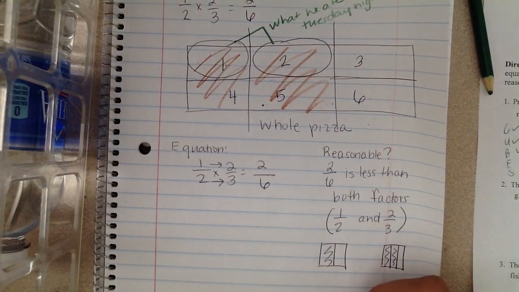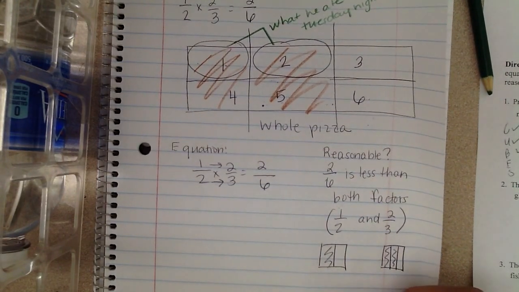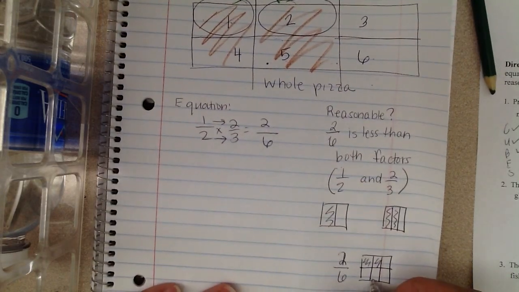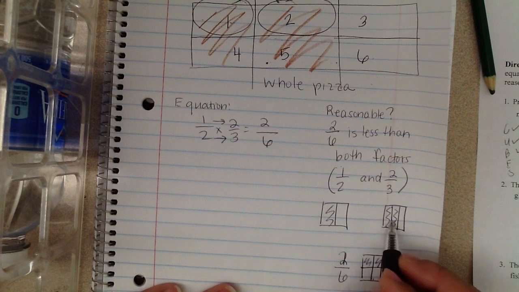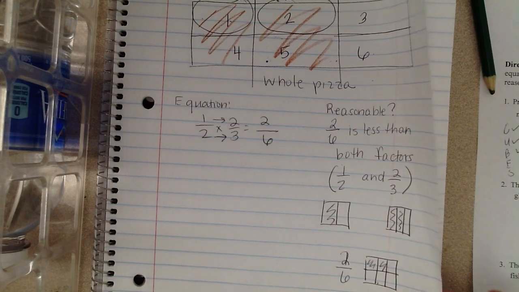And my answer, 2/6, would look like this. And that's less shaded here than either of these. Okay? We're going to look at number 2 together. And then we're going to save the other two for in-class practice tomorrow.